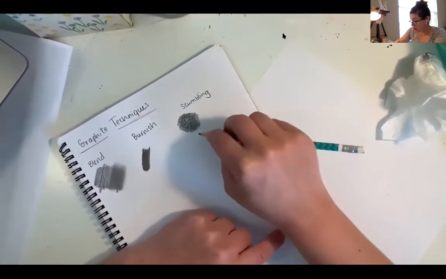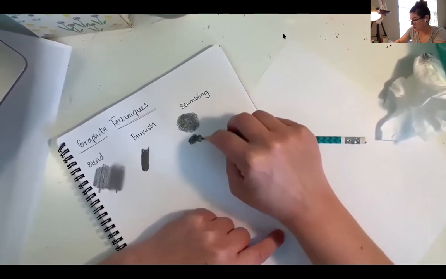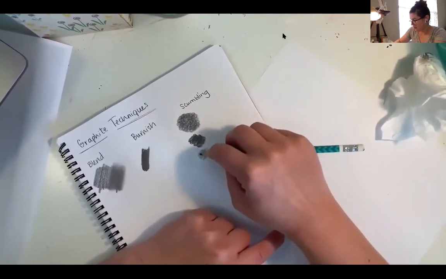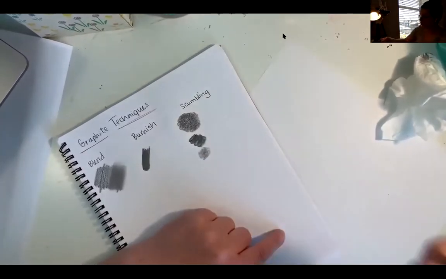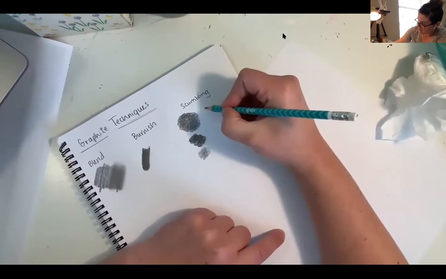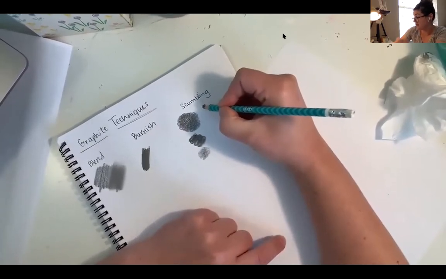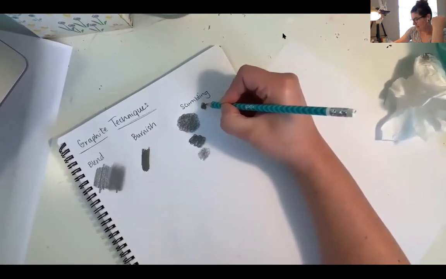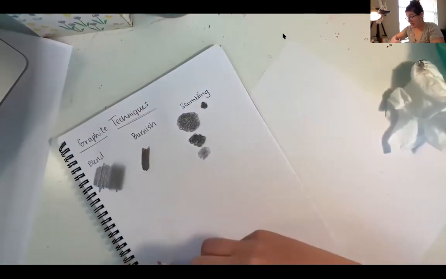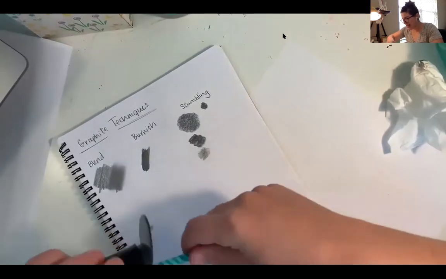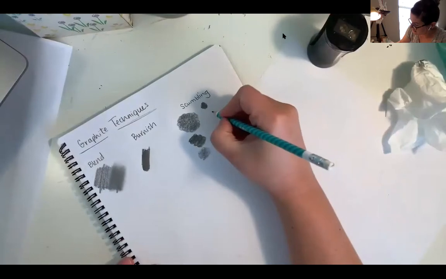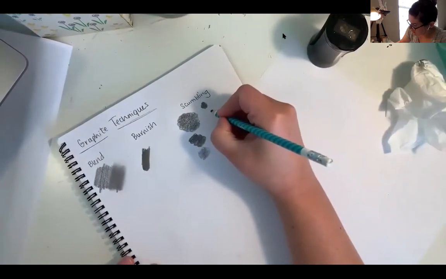And I can play with pressure, so more pressure is going to, of course, appear darker, whereas light pressure will appear lighter. Okay, so we can use pressure here too. But if I scumble using the tripod hold, okay, it's going to look a little bit different because I'm using more of the tip of my pencil. And then of course, if I use a dull pencil, I'll get a different result than if my pencil is very sharp. So keep that in mind too. Sometimes you want a dull pencil, sometimes you want a sharp pencil. It just really depends on what you're trying to do.